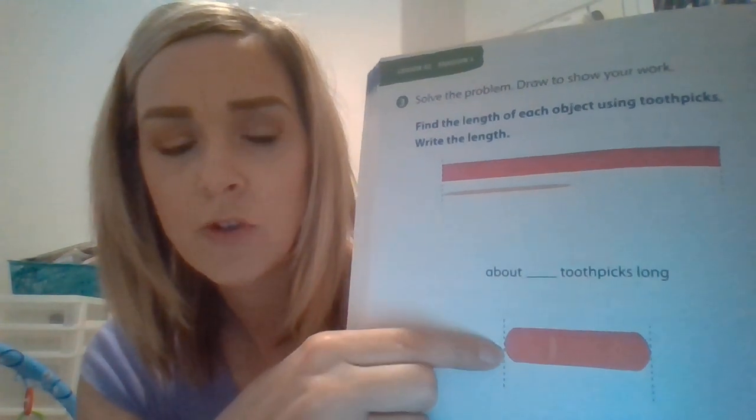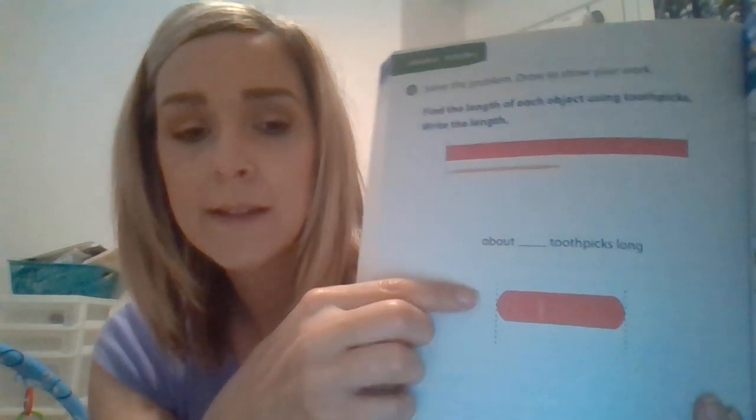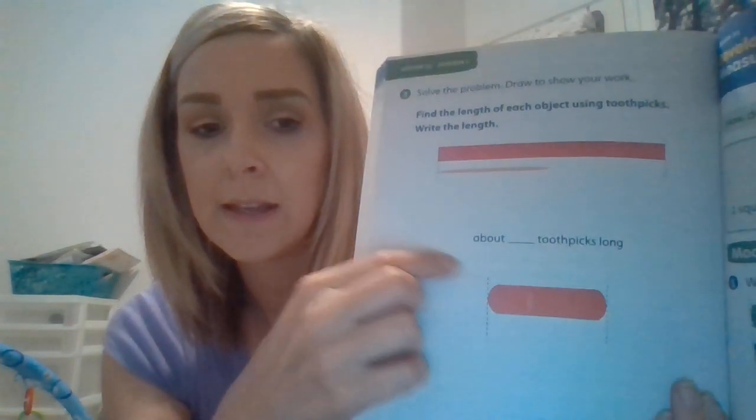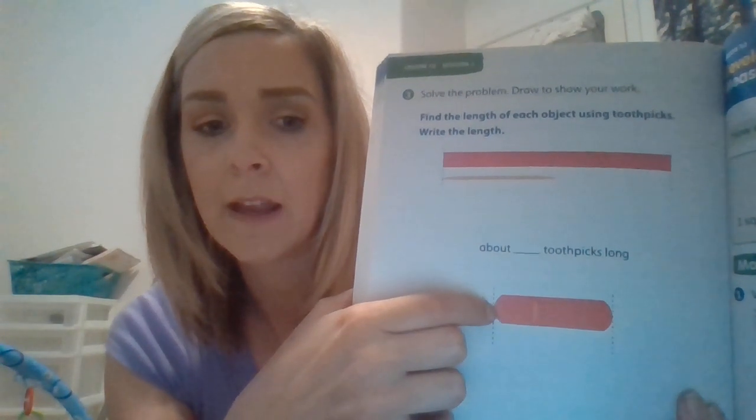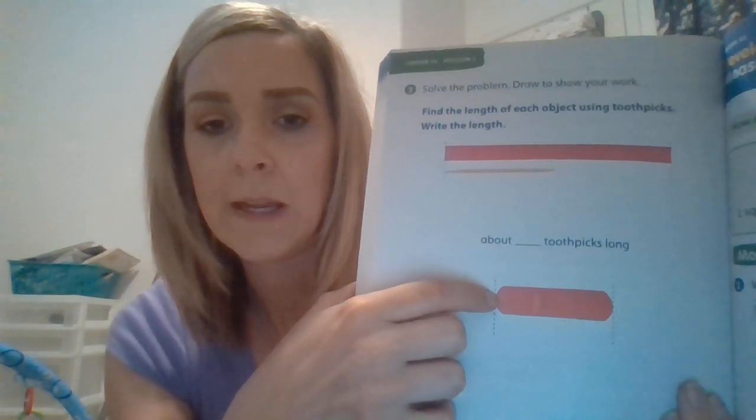So I really like that they draw the lines, and I encourage kids in class when we have objects to draw lines on the very edges of them so they can see if there's still more to it. So if they would have drawn the line here, they would have seen that there's still a little piece. Also, when you're measuring it, you want to make sure you measure the whole thing.